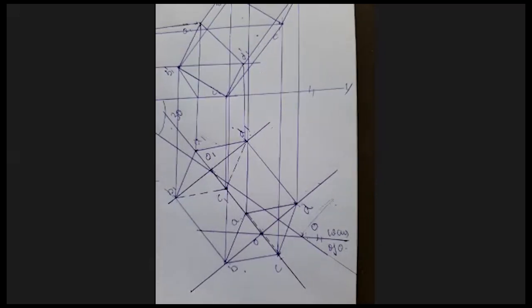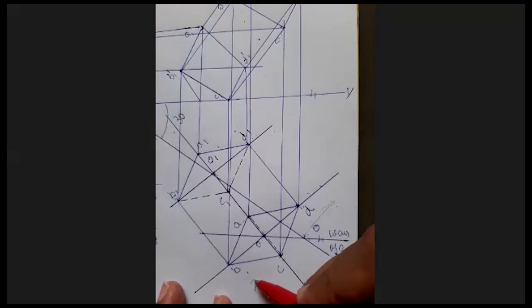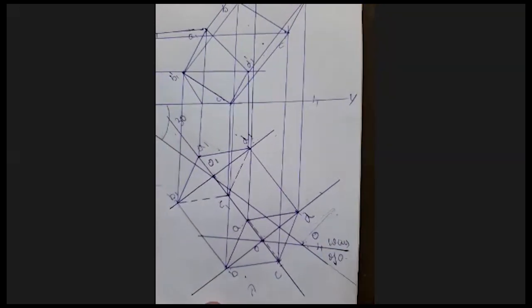So the first thing I'm going to do is understand which is the farthest point in the fifth diagram, the farthest corner.